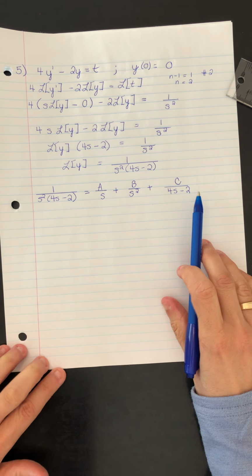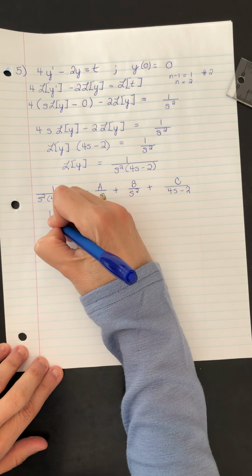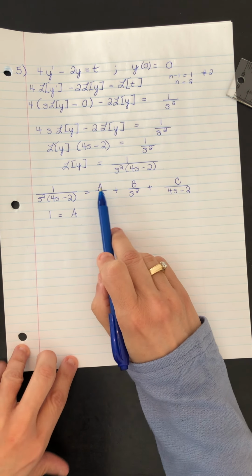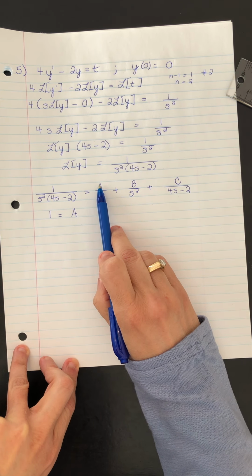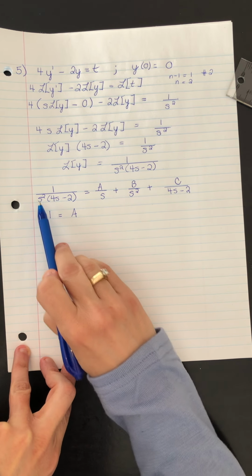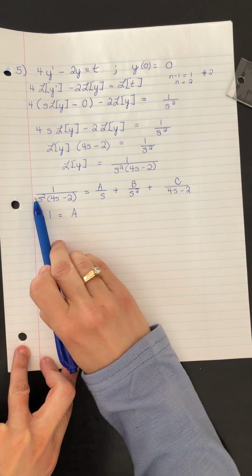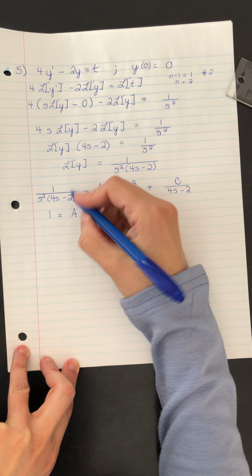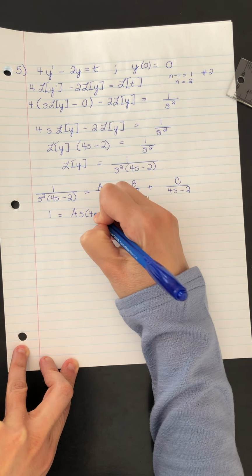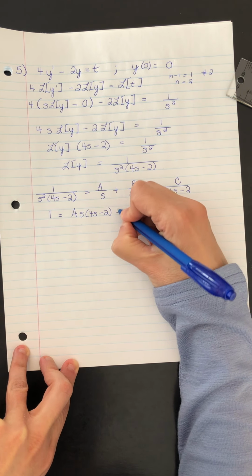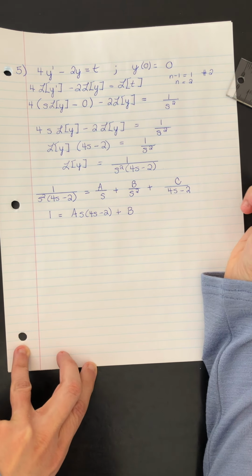We do our main equation. So we take 1 and we set it equal to a. Now what does a need to be multiplied by? It has an s under it already, and we're comparing with this denominator. So it needs one more s and a 4s minus 2. Now we do this, plus b. What does b get multiplied by?